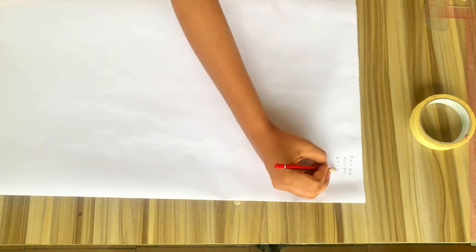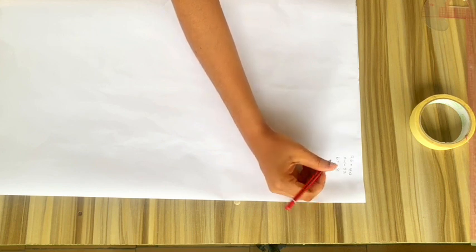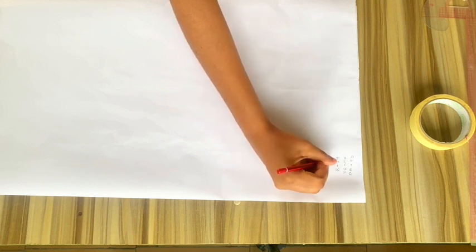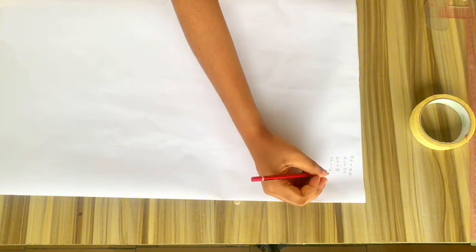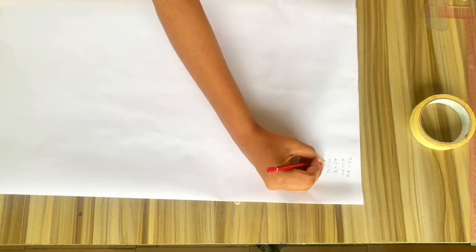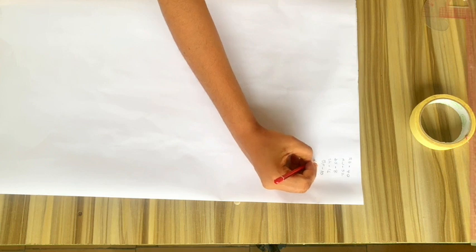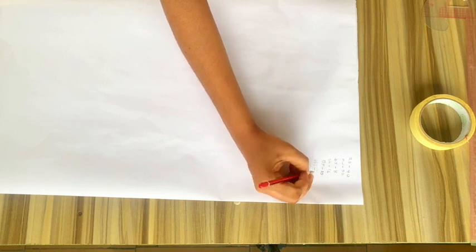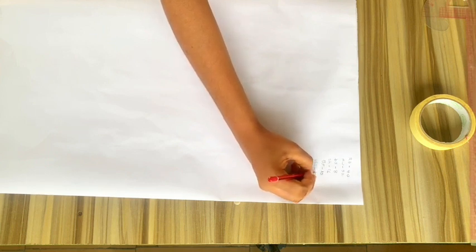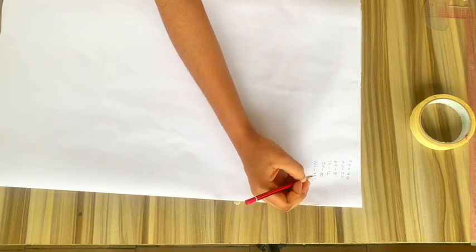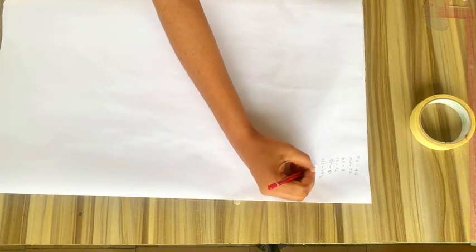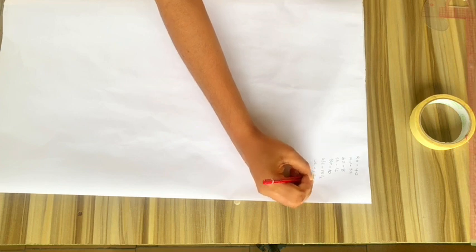So I'll also be needing my shoulder measurement, which is 16 inches. I'll also be needing my bust point. The bust point that I'm working with is 10 inches. The under bust length that I'm working with is 13.5 inches. The waistline that I'm working with is 17 inches. So basically, I think these are the measurements that I'll be needing for this tutorial.